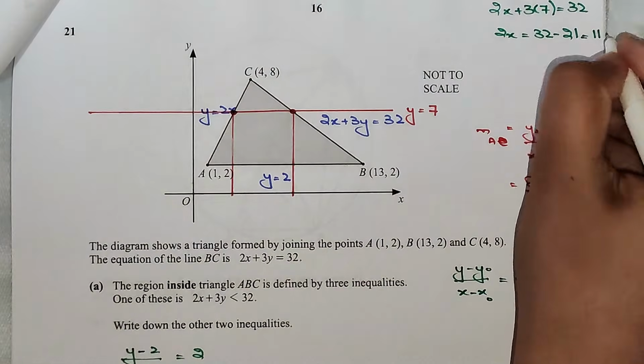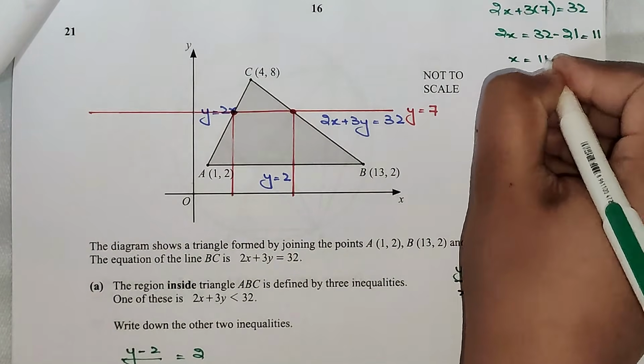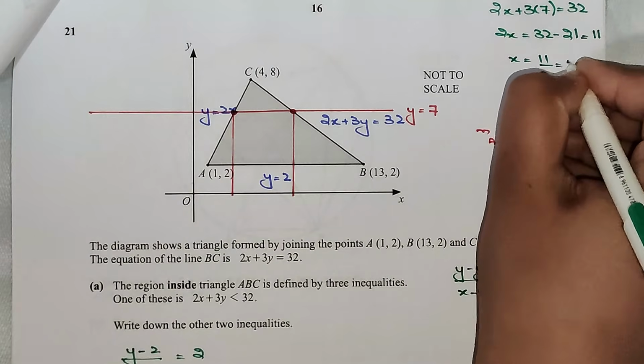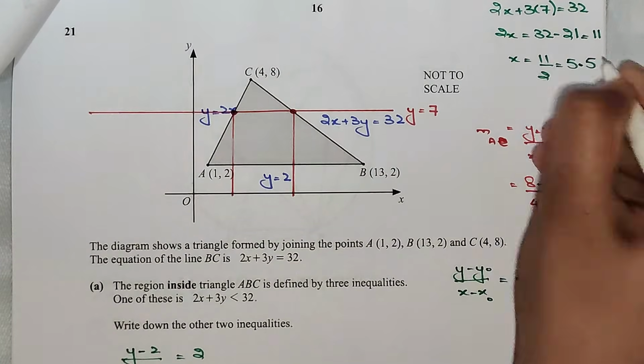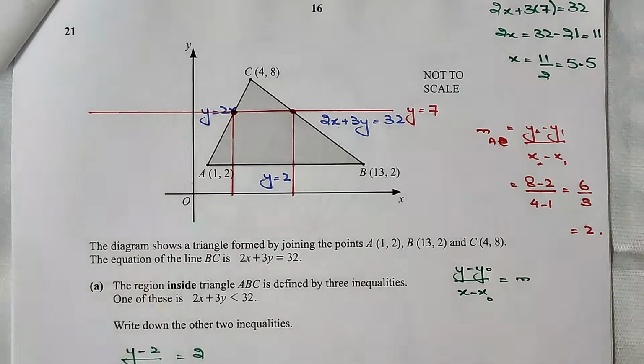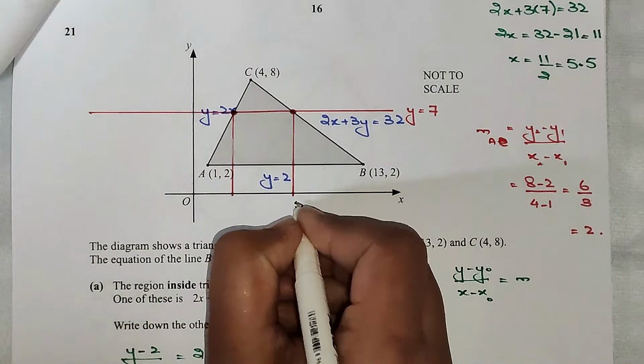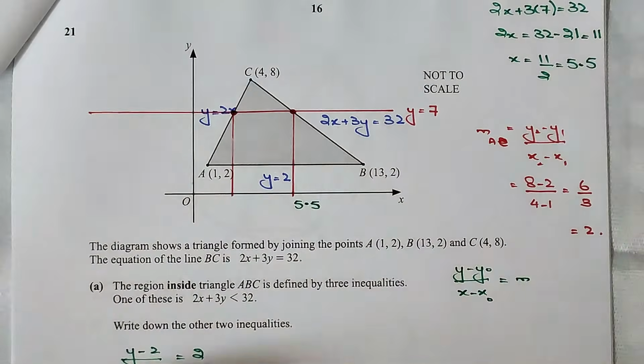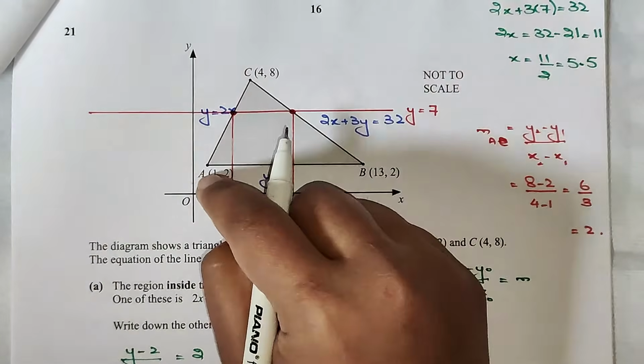This is 11, and x would be equal to 11 divided by 2. 2 times 5 is 10. So x is 5.5. So here the x value is 5.5. Now we need to find the x value on this line AC.